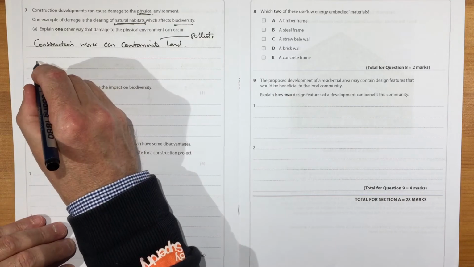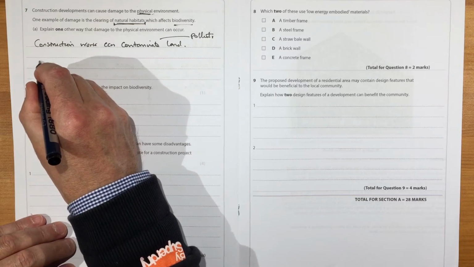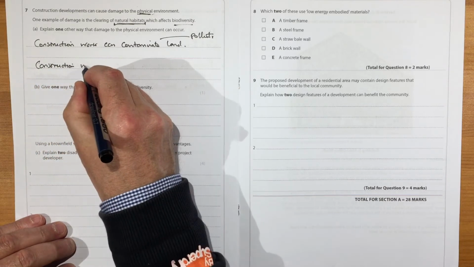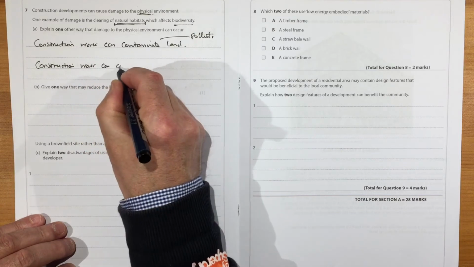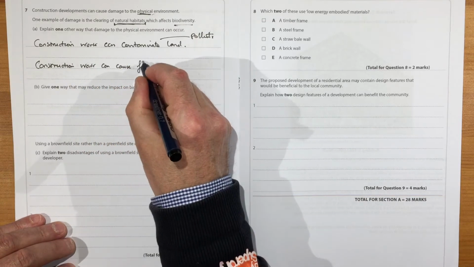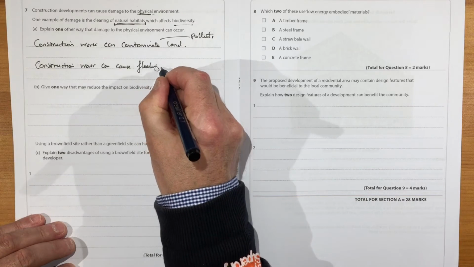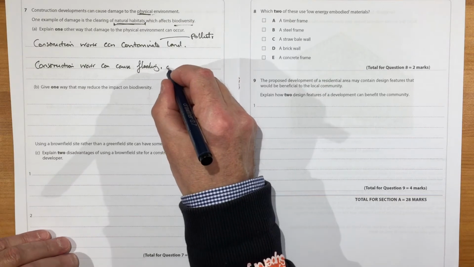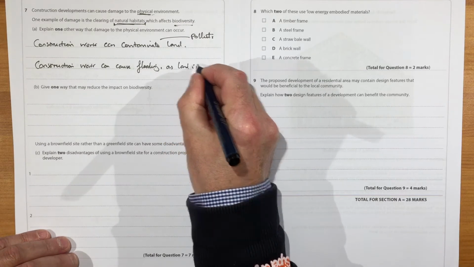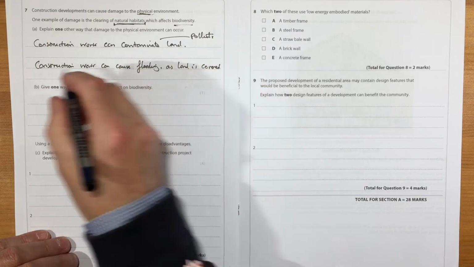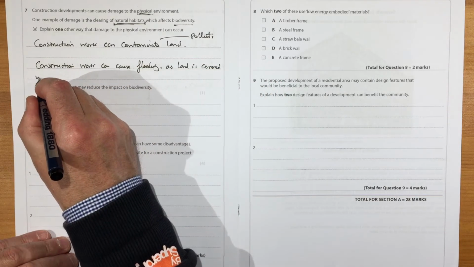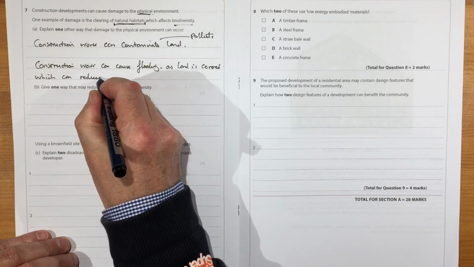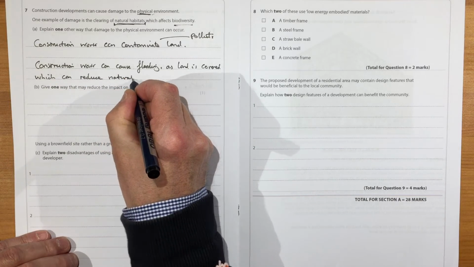Construction work can cause flooding. So we can put construction work can cause flooding, as land is covered, which can reduce natural drainage.